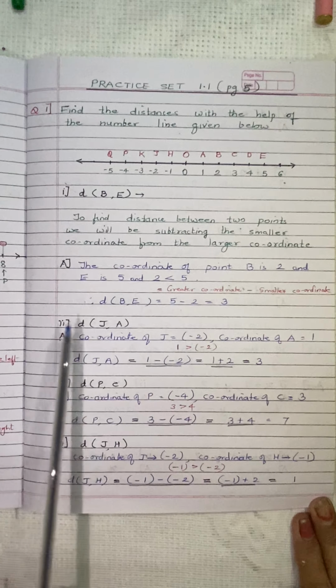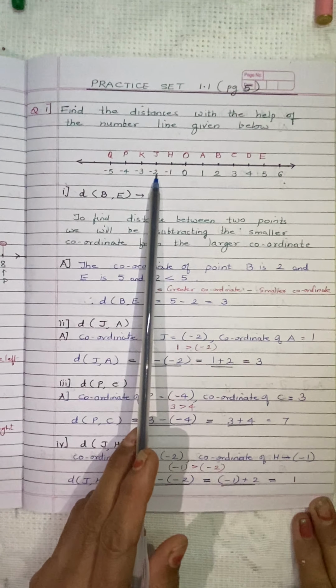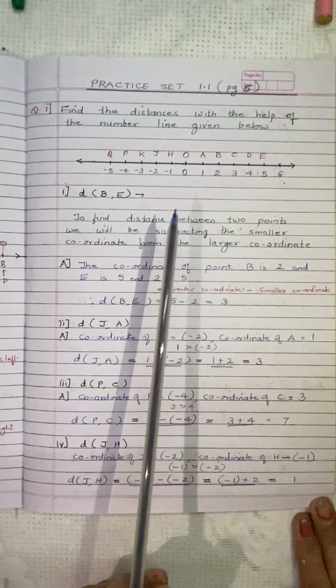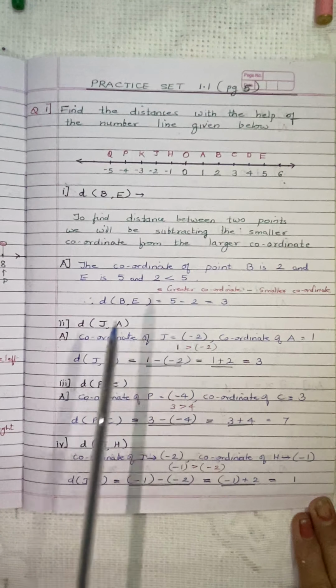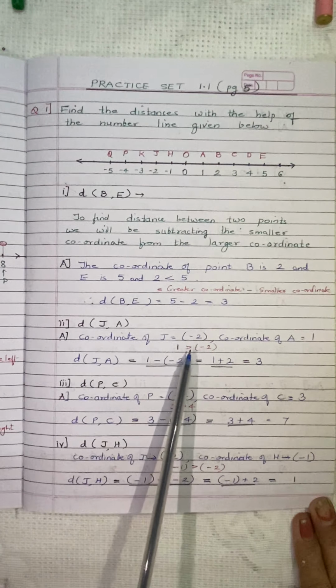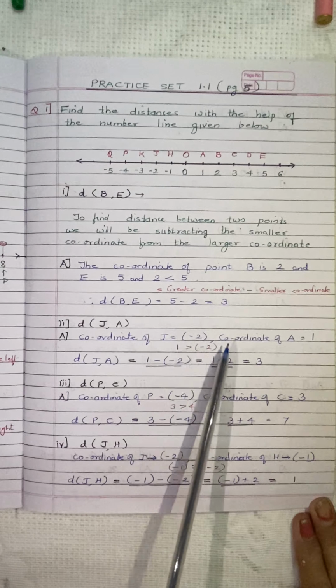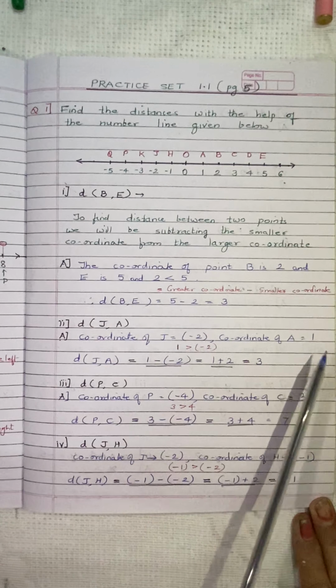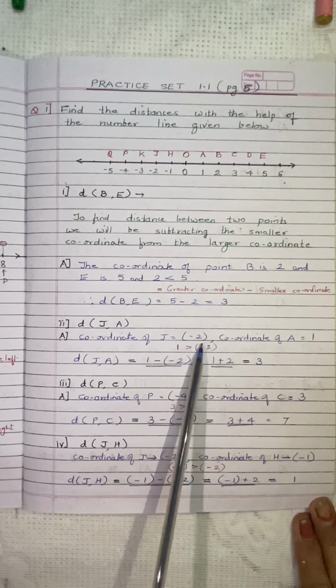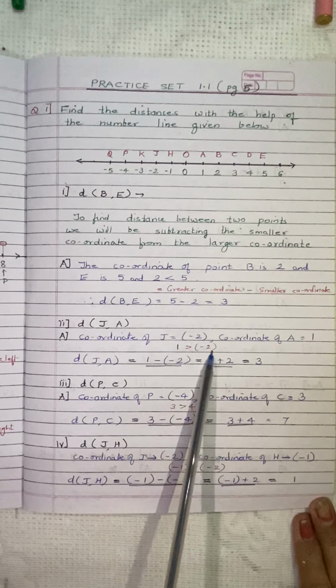Distance between J and A. So coordinate of J is -2 and coordinate of A is 1. So 1 is greater than -2. So always positive integers are greater than negative integers.